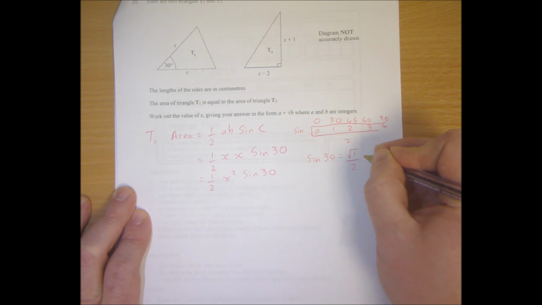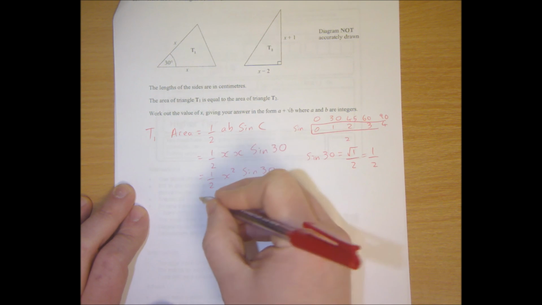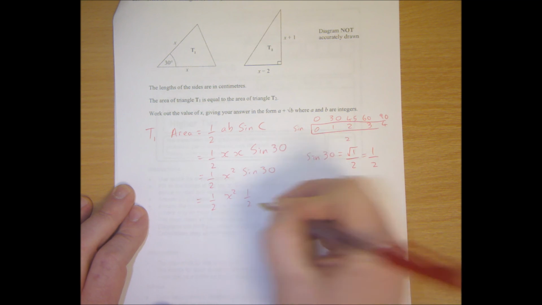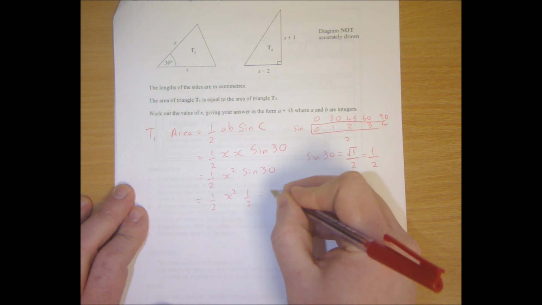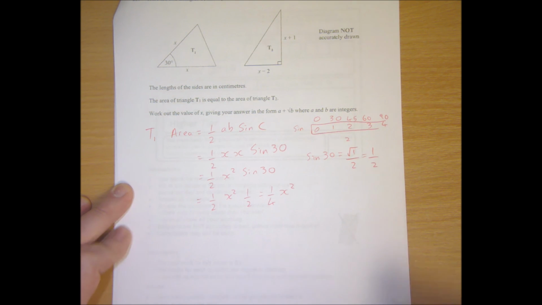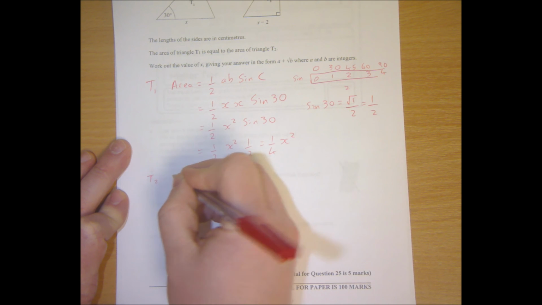So if I put that back in, we've got a half x squared times a half, and a half times a half would be a quarter. So we've got a quarter x squared. If we then go to triangle 2, we do have the base and height for that, so we don't need to rely on our trig formula.